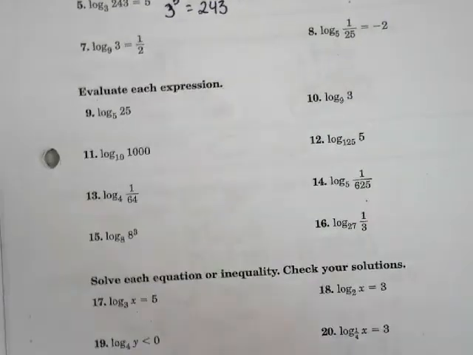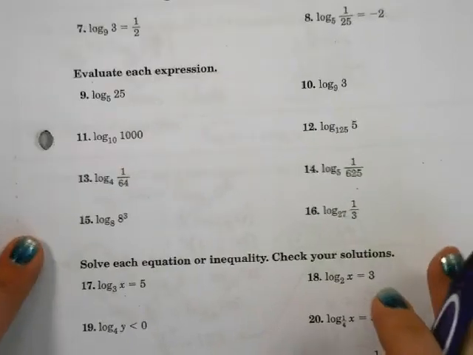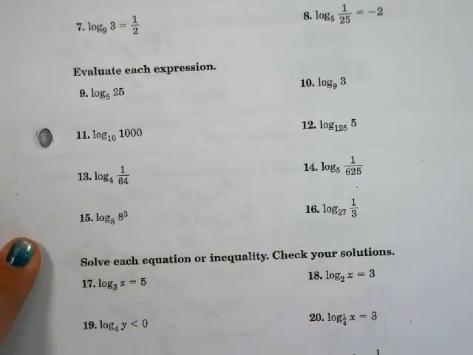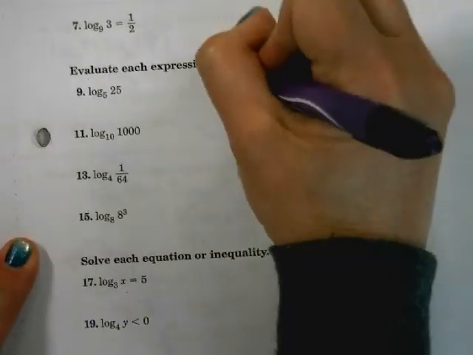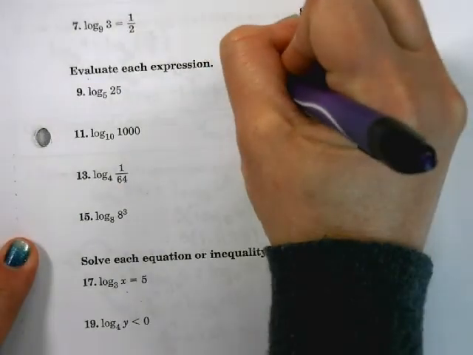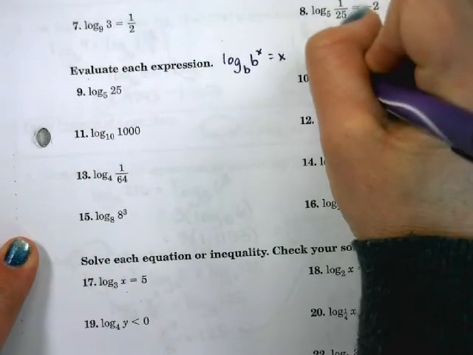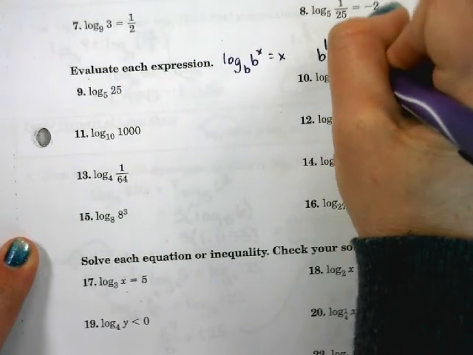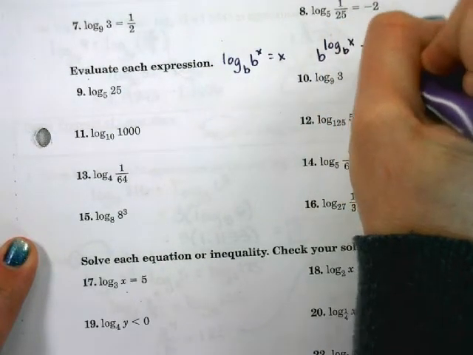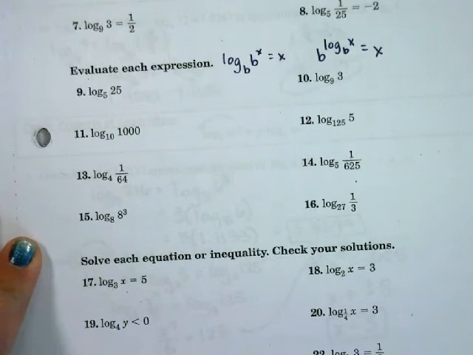9 through 16. There's lots of ways to do those, guys. You do have 2 rules. Log base b of b to the x equals x. B to the log base b of x equals x. So those are your 2 rules. So you can use those. They can go super fast if you want. You can also set them equal to 0 and change forms, whatever you're comfortable doing.